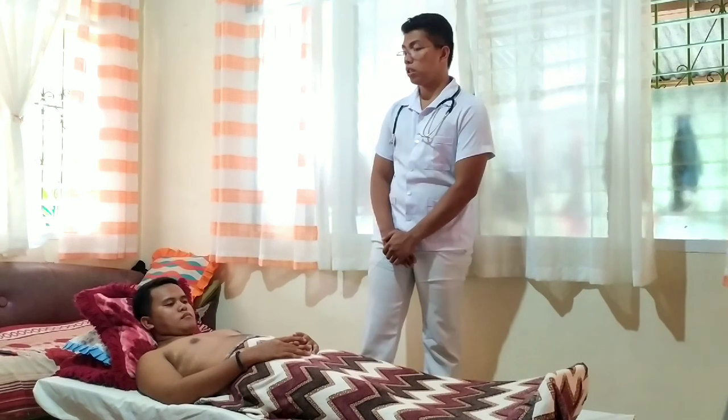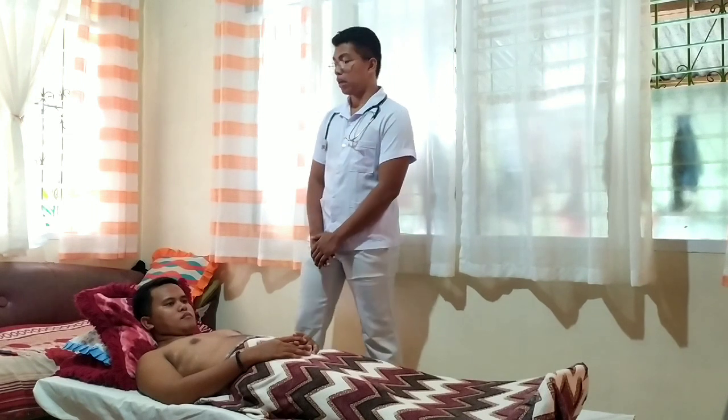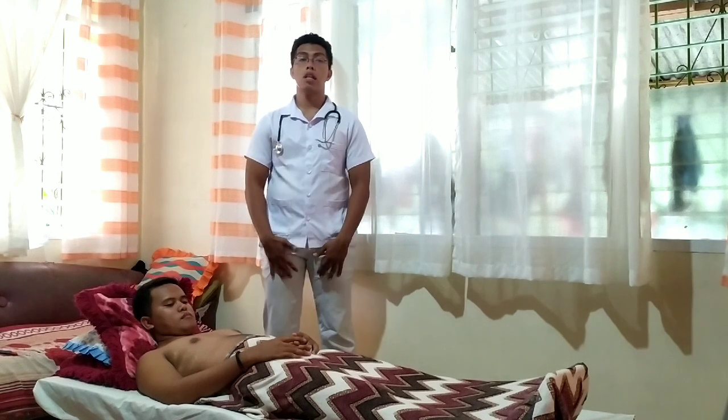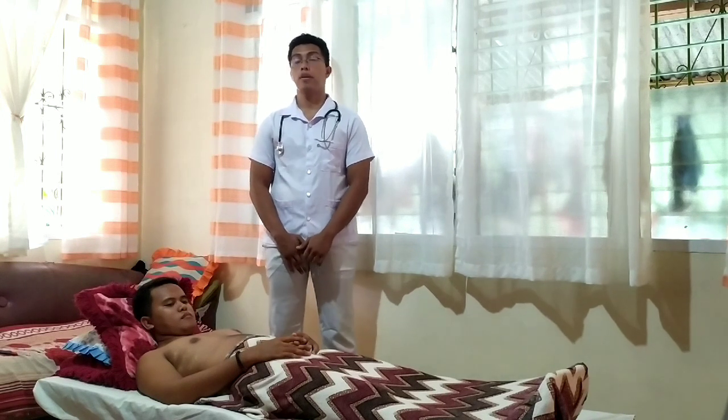So to start for the working phase, first is we stand at the right side of the client and position the client supine with the head of the bed elevated between 30 and 45 degrees, making sure that the head and torso are on the same plane. So this is to prevent any nerve damage and any unnecessary extension. So since we are home based, I'm just putting a pillow at the head part of the client so that the head of the client is elevated between 30 and 45 degrees.